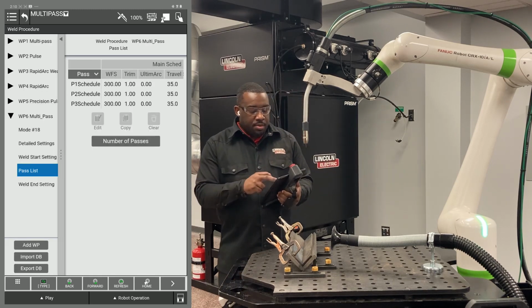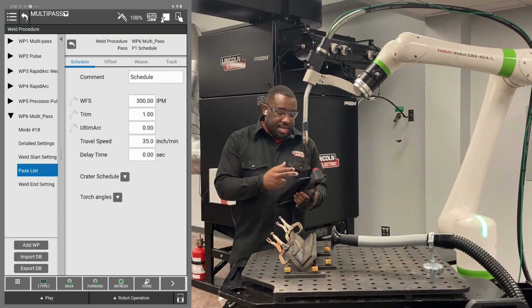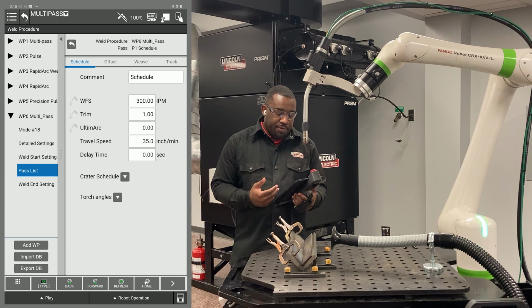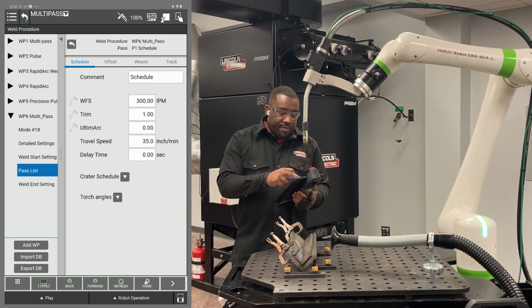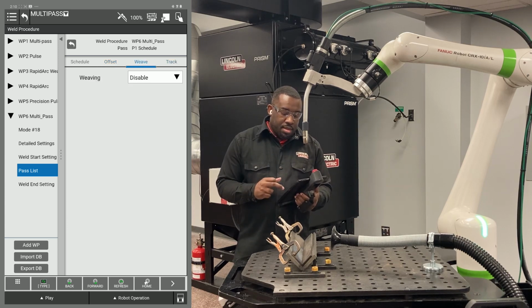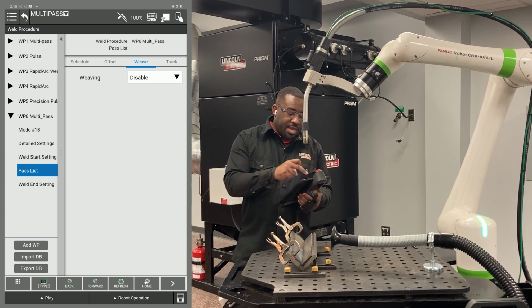Okay. So you're going to go to your first pass, you're going to hit edit. In the schedule tab, you're going to put in your parameters that you want to use for your first pass. Everything else should be turned off. Offset should be none, track should be none. Weave can be disabled or enabled if you want to. You're going to hit the back arrow key here.